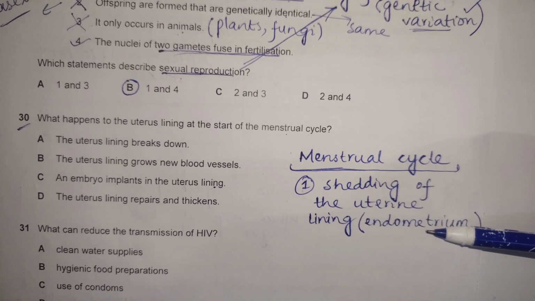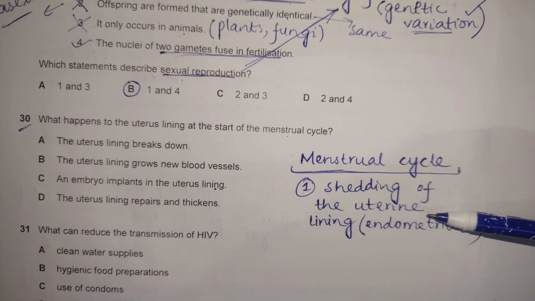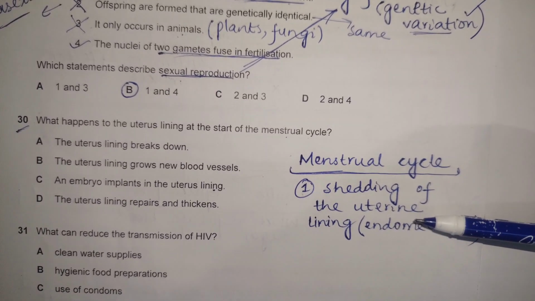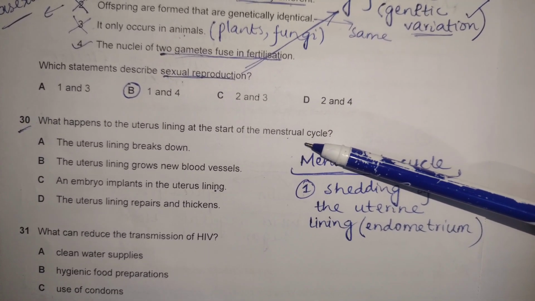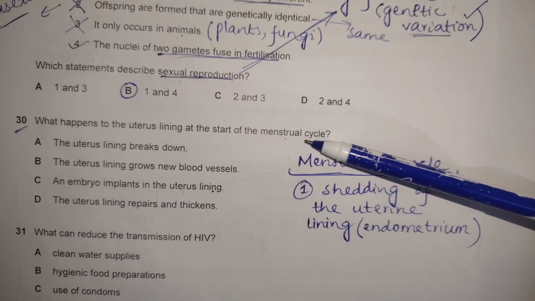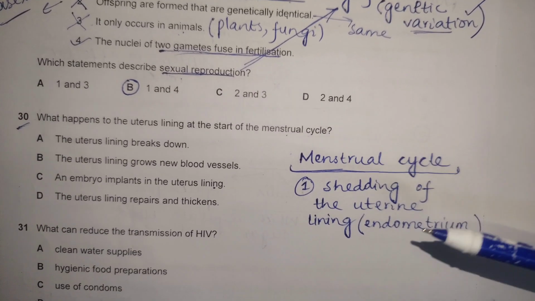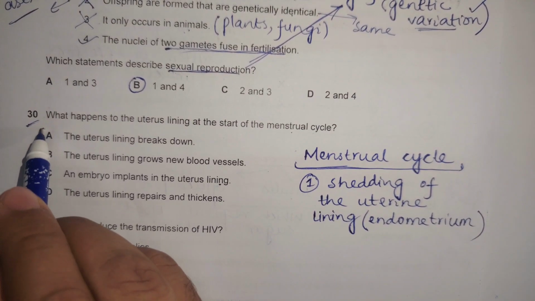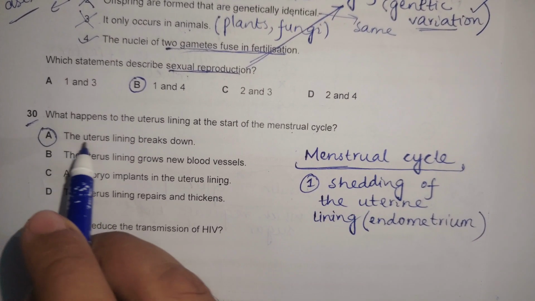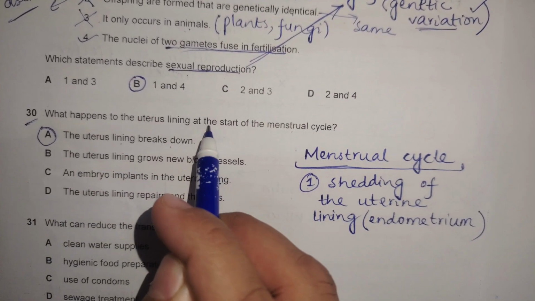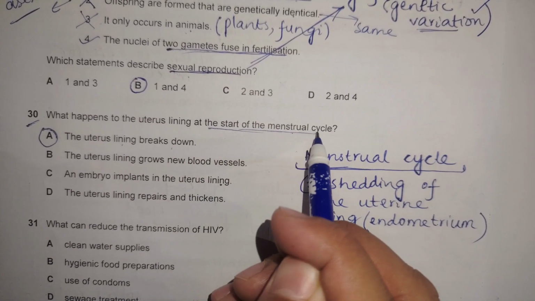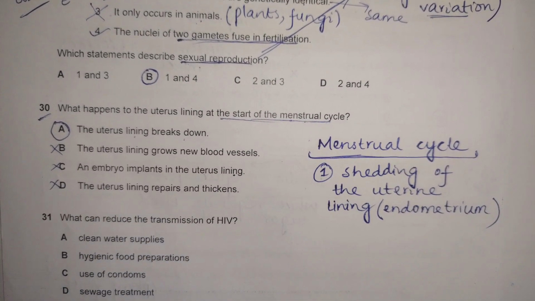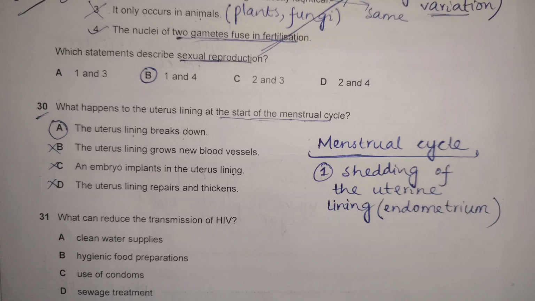This is the point when a fertilized egg has not been implanted, and this breakdown and shedding is commonly known as menstruation or a period. So our A statement relates to this: the uterus lining breaks down at the start of the menstrual cycle. All the other options are wrong. I hope you have understood till here.